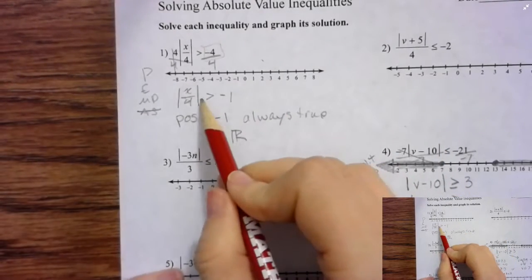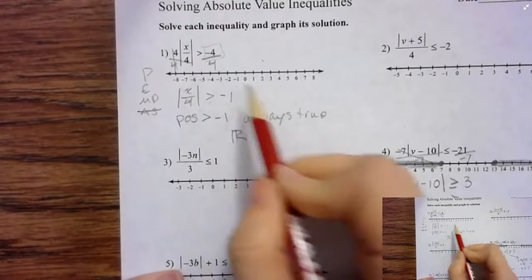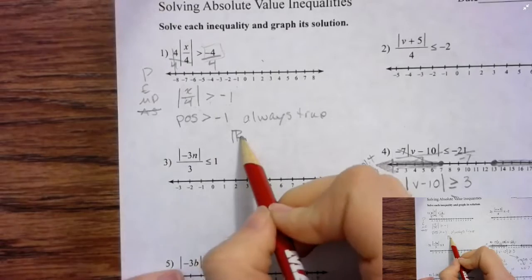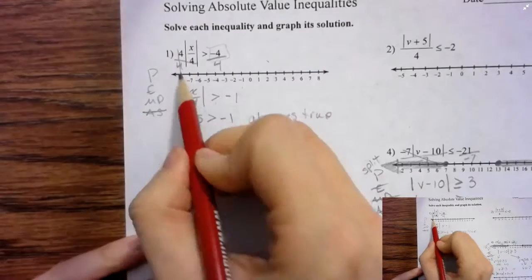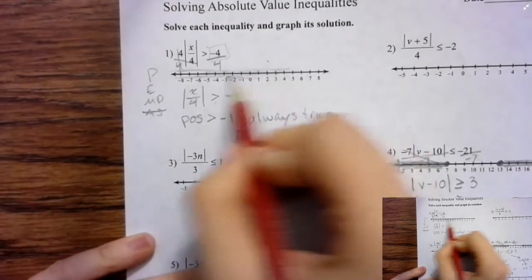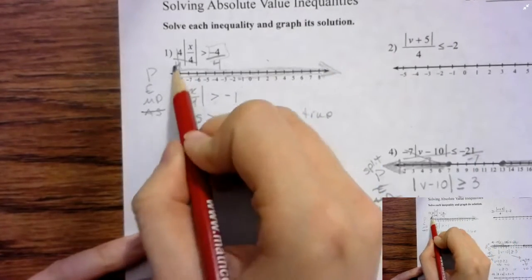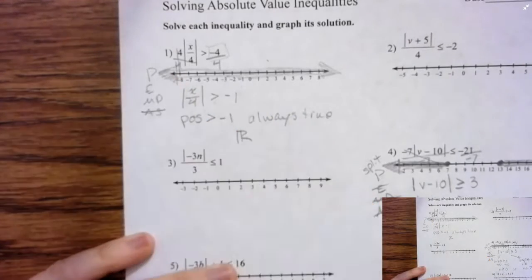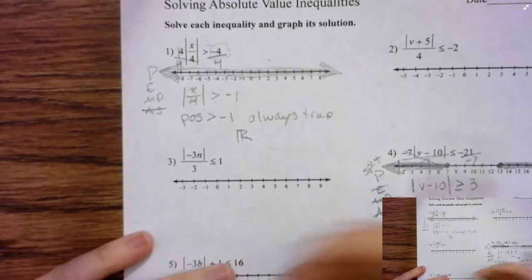And positive numbers are always greater than -1 because -1 is a negative number. So no matter what I pick for x, it's going to be true. So my solution is all real numbers. And in that case, I'm just going to shade the whole number line. Okay, so kind of keep this in mind. That will save you some work sometimes.